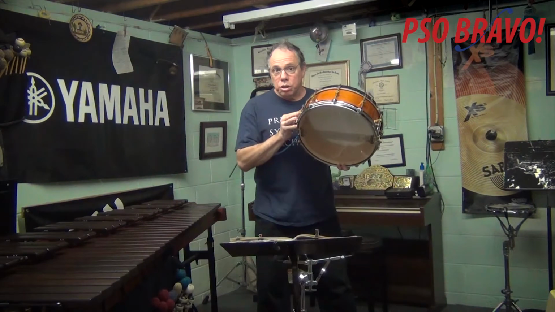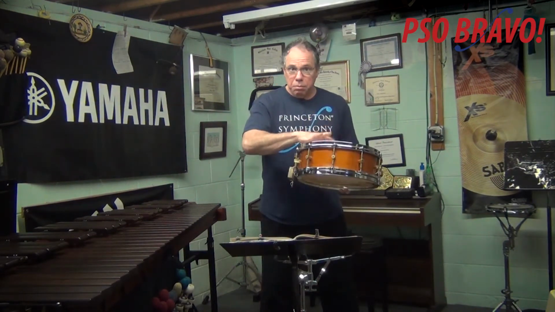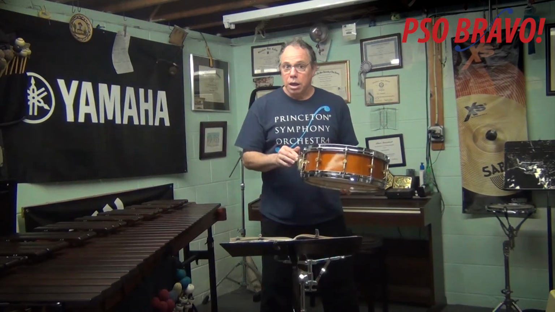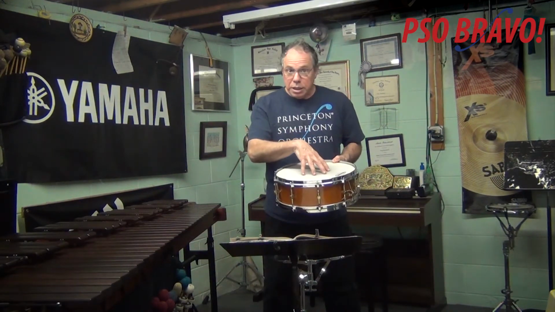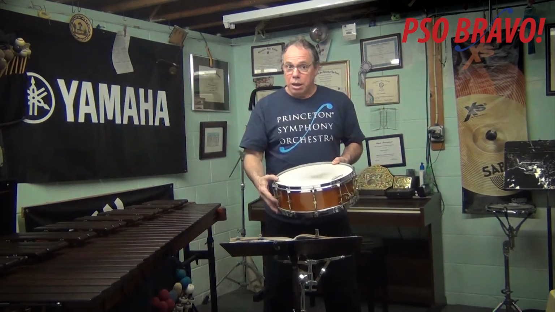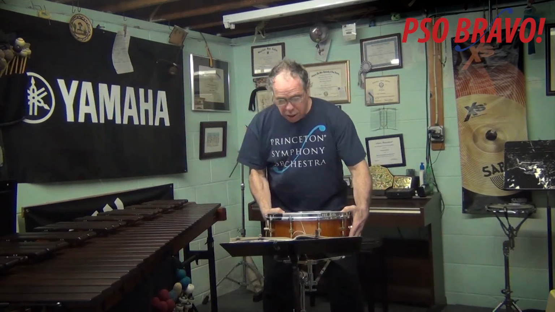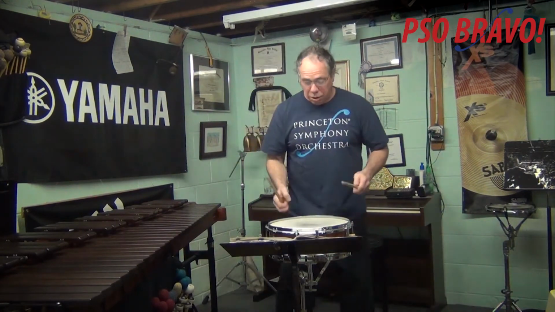I can turn this switch off. Now the cables hang away from the drum. It sounds just like that. If I turn the cables on, they're tightly up against that bottom head. So when I hit this head and it makes the drum vibrate, it makes the cables vibrate also, so they contribute to the sound. The cables are called snares, and that's where we get the word snare drum.